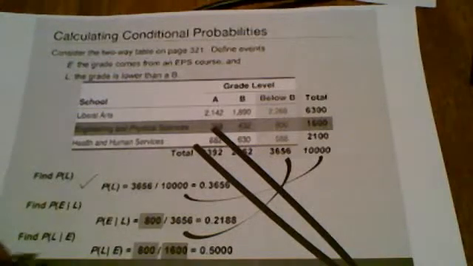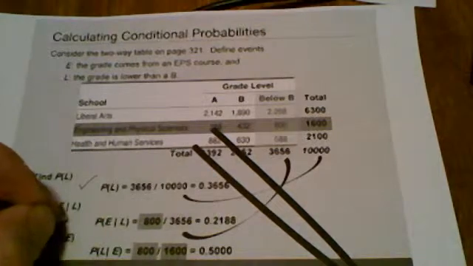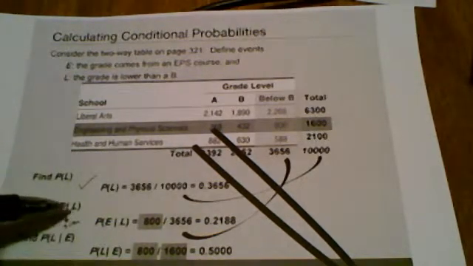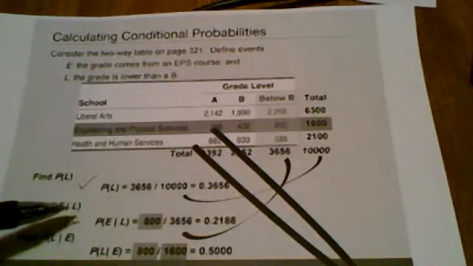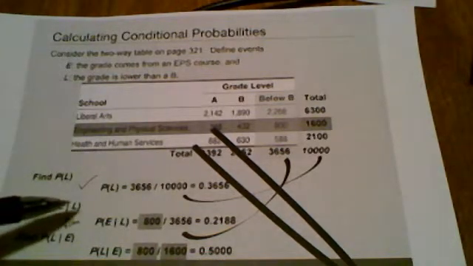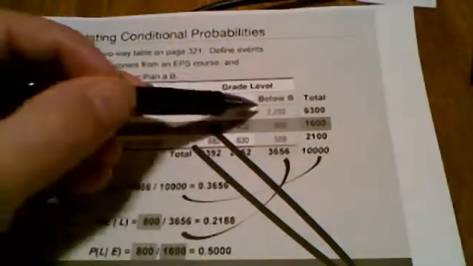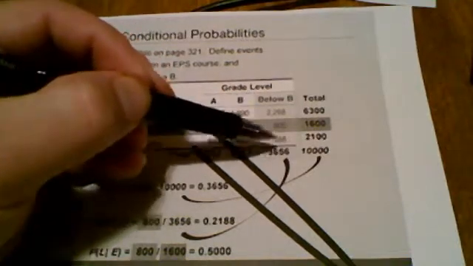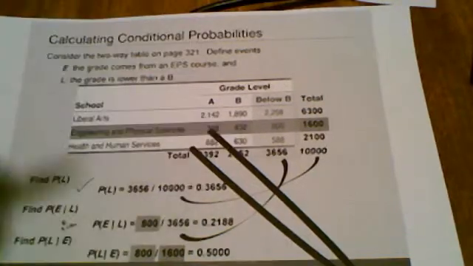Now, in the second one, you are finding the probability of E, and remember this is given. The line means given that L has already happened. So L is what has already occurred. L is the grade is lower than a B. So we are given that their grade is lower than a B. So that is our denominator because we are given that.